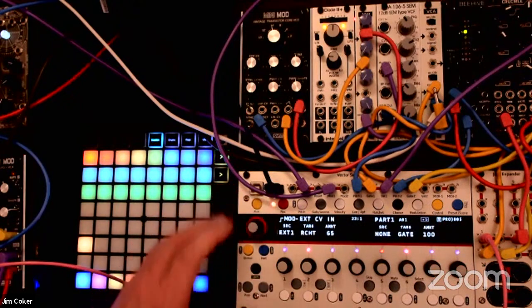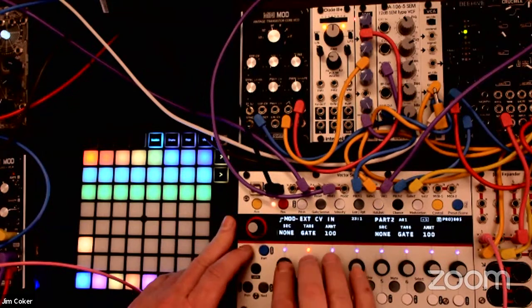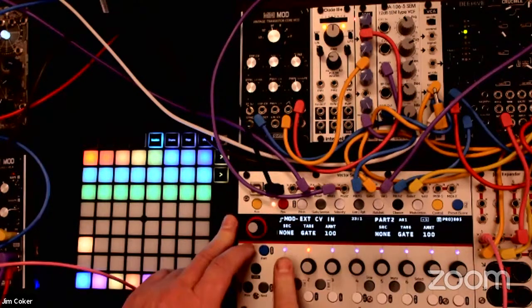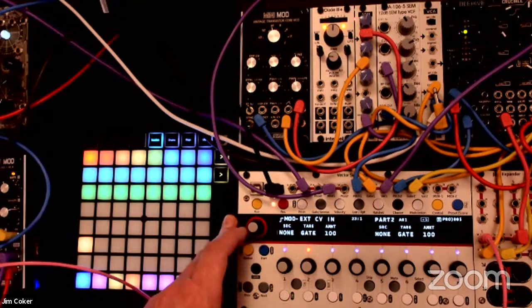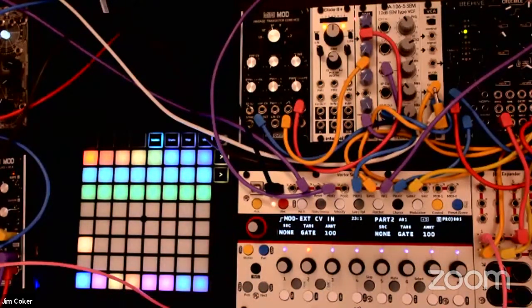Over here. But the nice thing is that for each part, say I go over to part 2, I can still use this input to modulate something in part 2. It could be something different actually. Yeah, great. Yeah, really, really good. So yeah, it's an interesting, you know, external patching is a way to have one part influence another part.